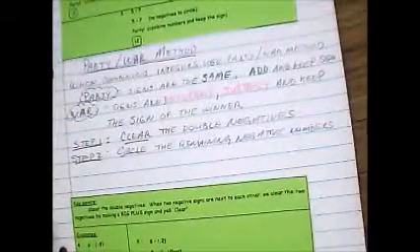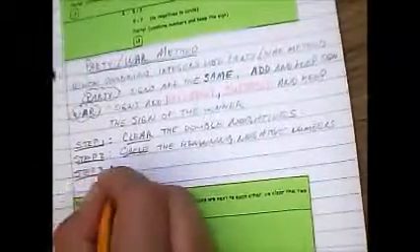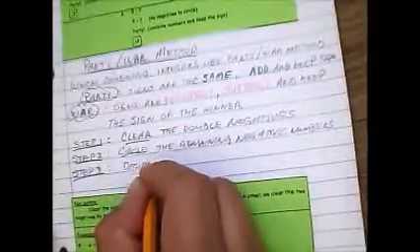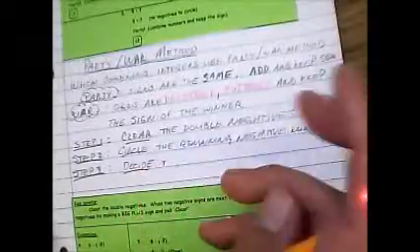Circle the remaining negative numbers. Step 3: decide party or war.